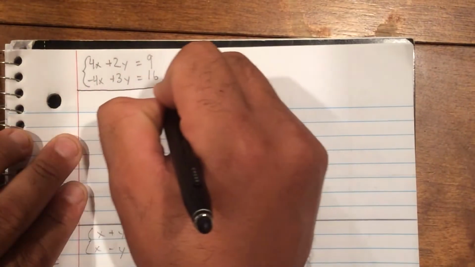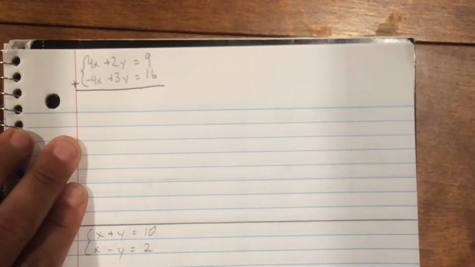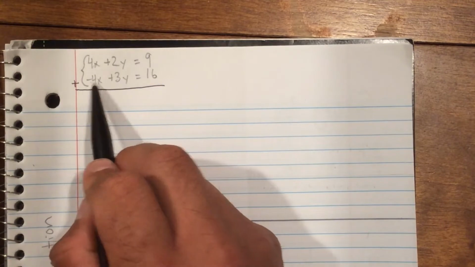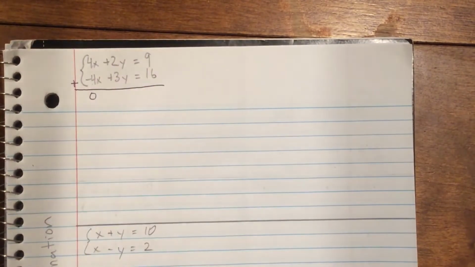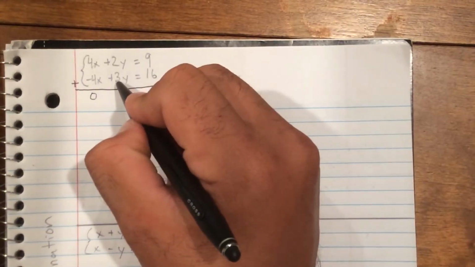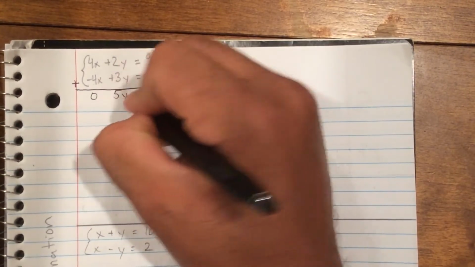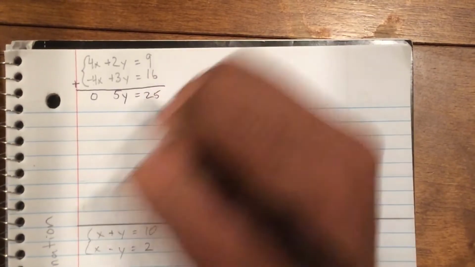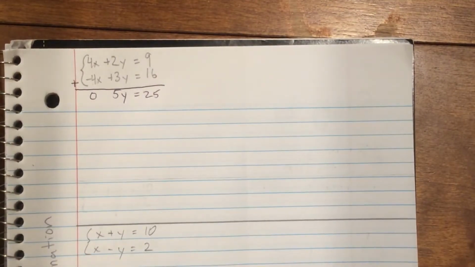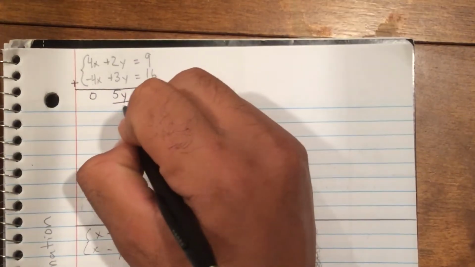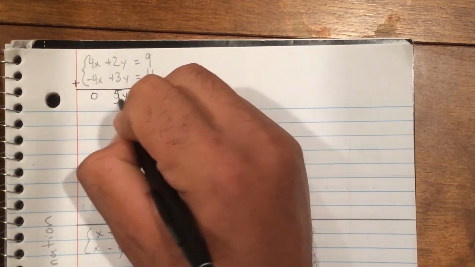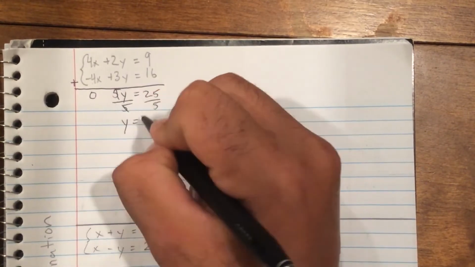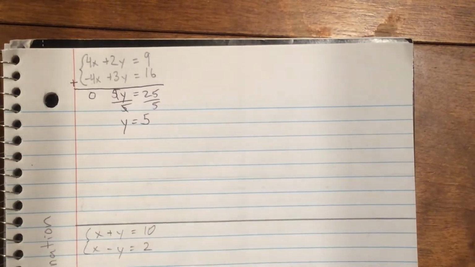So if I were to put a line here and then say I add, I can go ahead and add these here. So we have 4x plus negative 4x, which gives us 0. 2y plus 3y gives us 5y. And 9 plus 16 gives us 25. So now we just go ahead and solve. We divide by 5. Divide by 5. 5 divided by 5 is 1. 1 times y is y, equal to 25 divided by 5, which is 5.